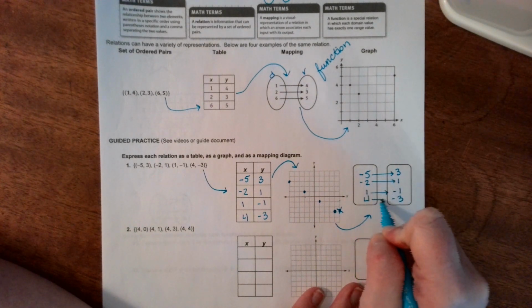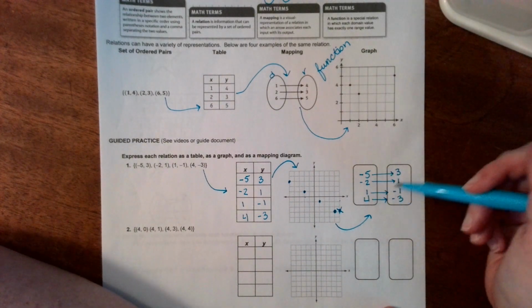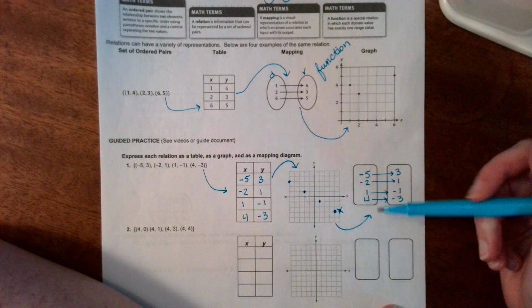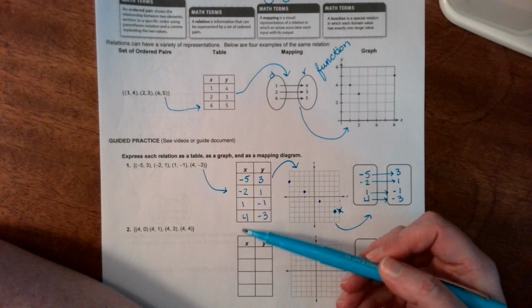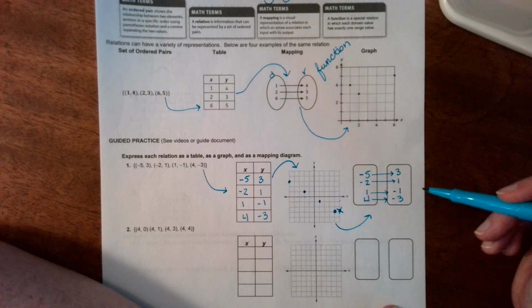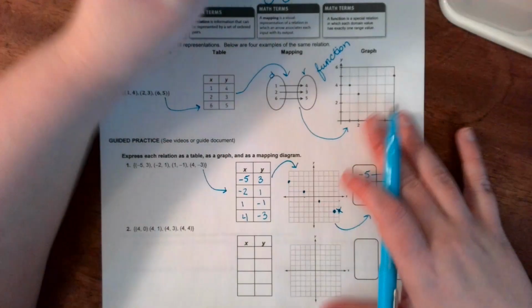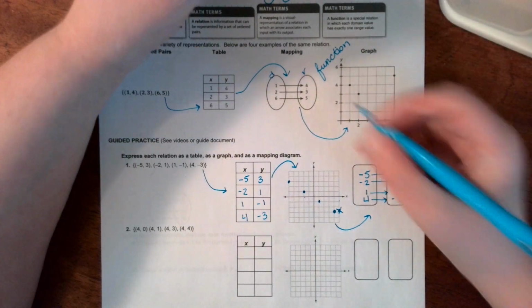Okay, and then if these are in a different order, and these are in a different order, just make sure that you match them appropriately. Make sure that the 4 and the -3 are matched and that the 1 and the -1 are matched. You don't want to just do random arrows. You want to make sure that the input matches with the output.